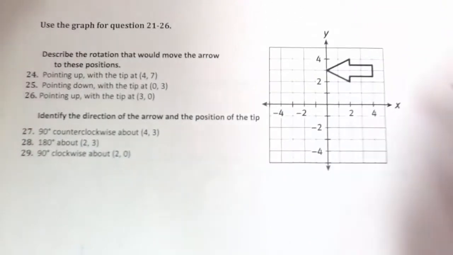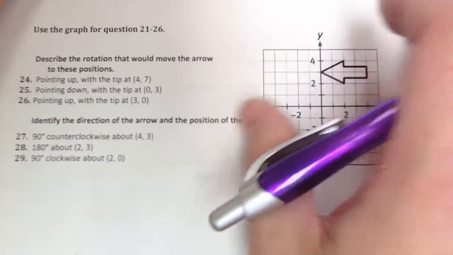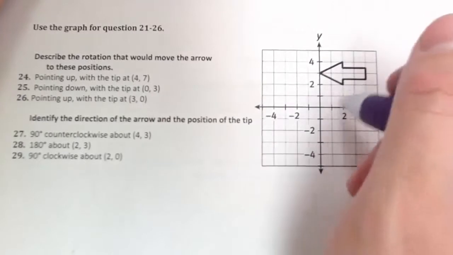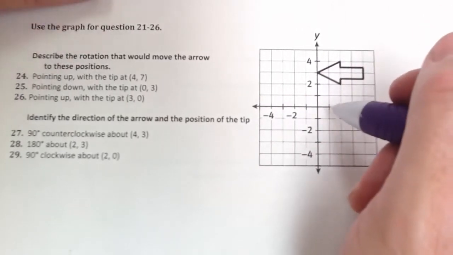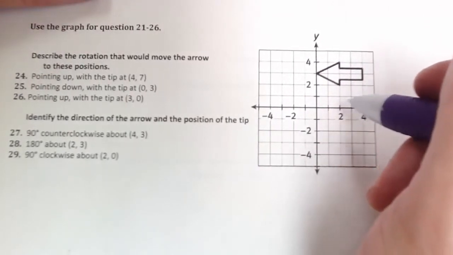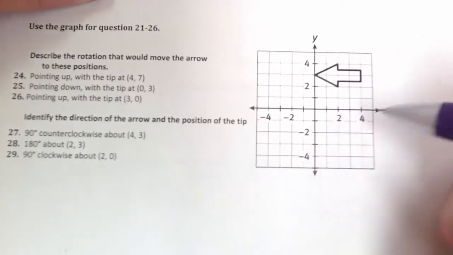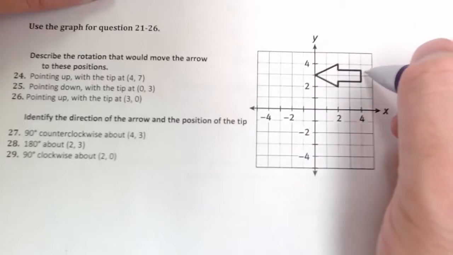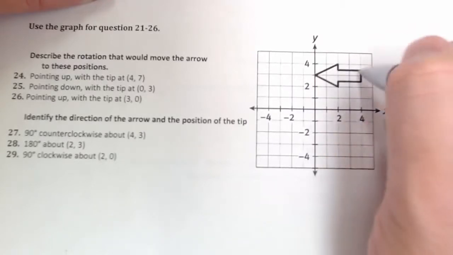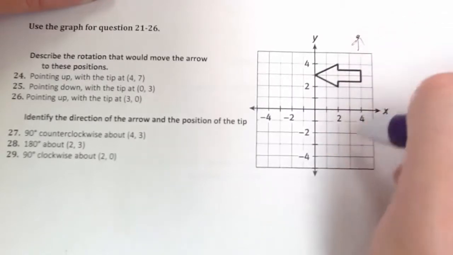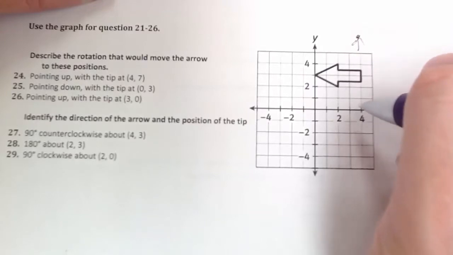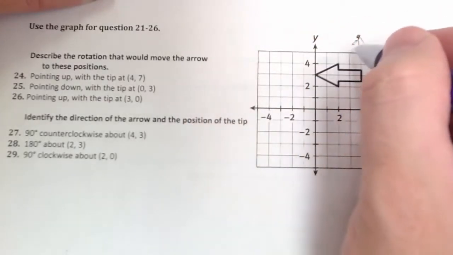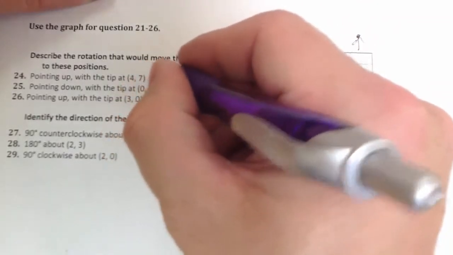All right, next set of questions, 21 through 26. We're using this diagram. Describe the rotation that would move the arrow to these positions. Pointing up with a tip at 4, 7. So 4, 7 would be right here, up here, pointing upwards. This would be a 90-degree rotation clockwise.